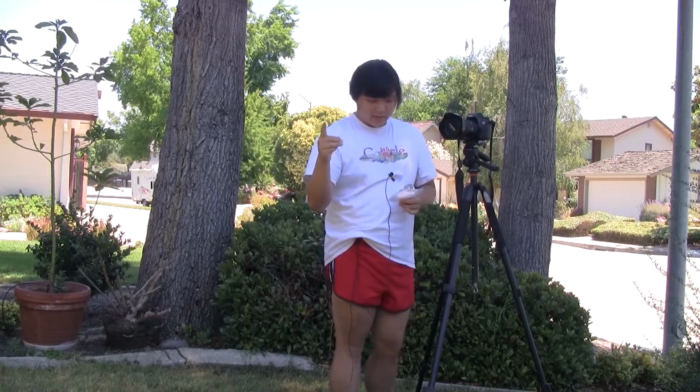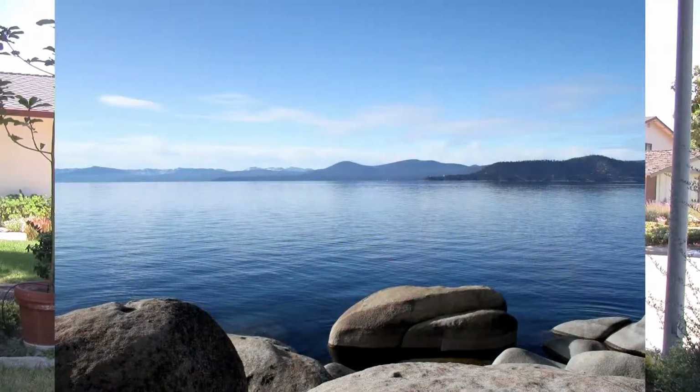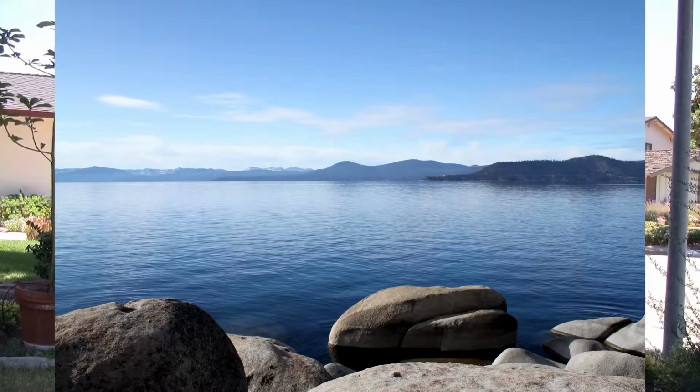To help you understand this, right here I have a photo of Lake Tahoe. As you can see, the foreground and the background is all in focus. Everything is in focus. This is what we call a wide depth of field because everything is in focus, including the foreground, background, and everything in between.